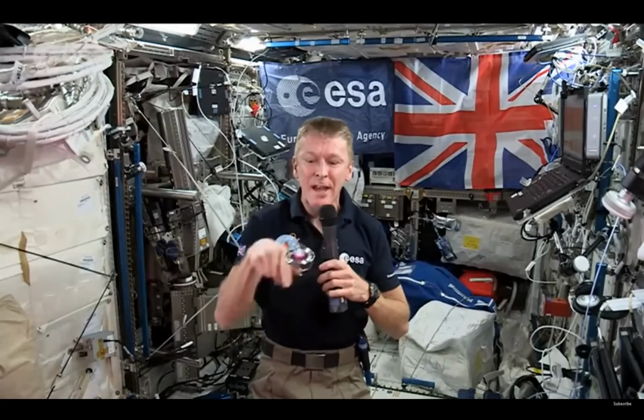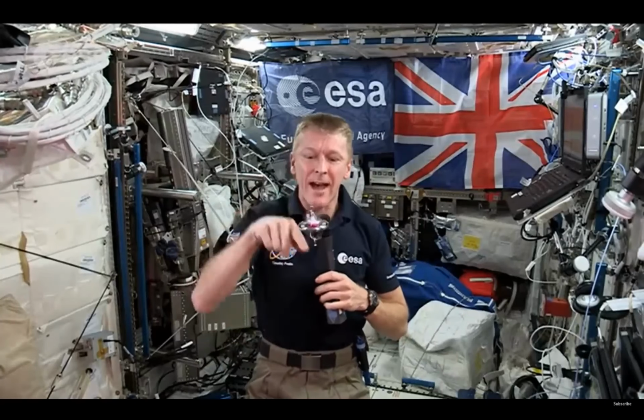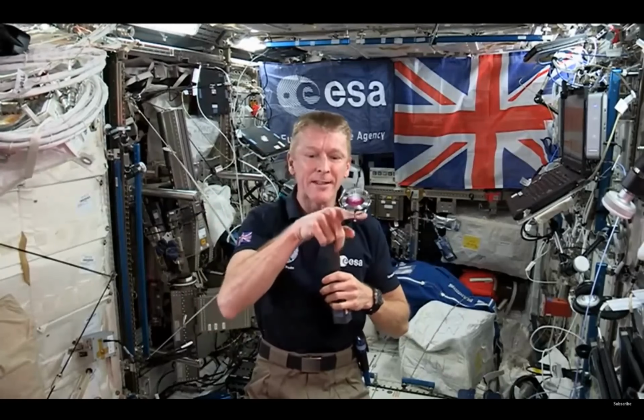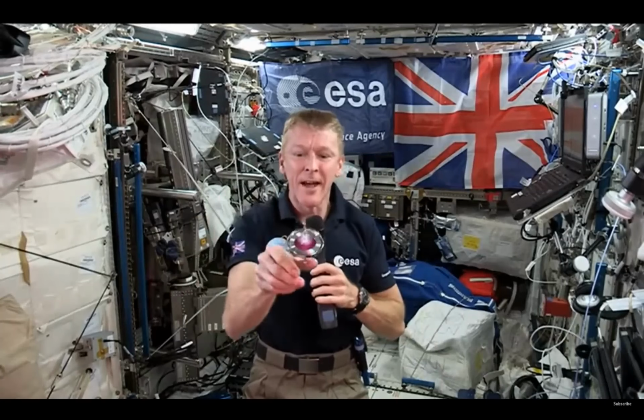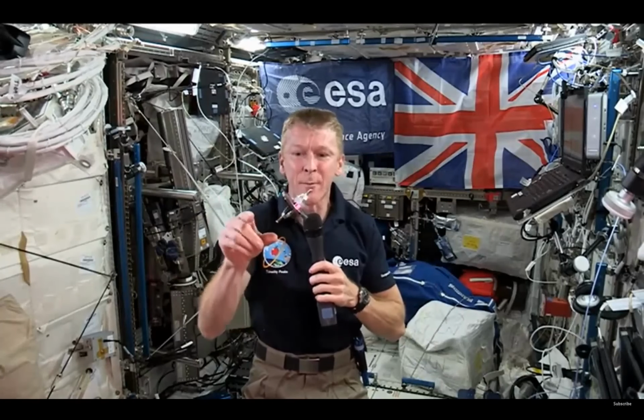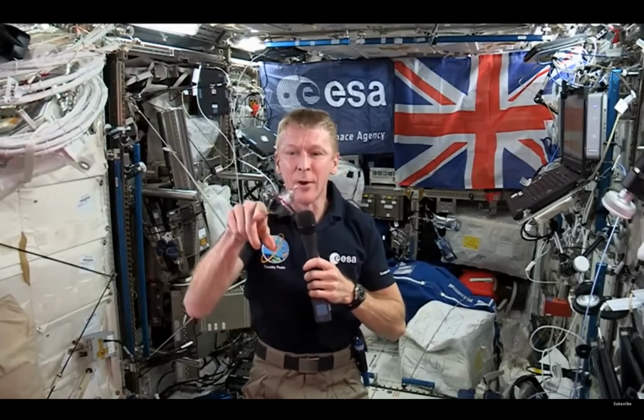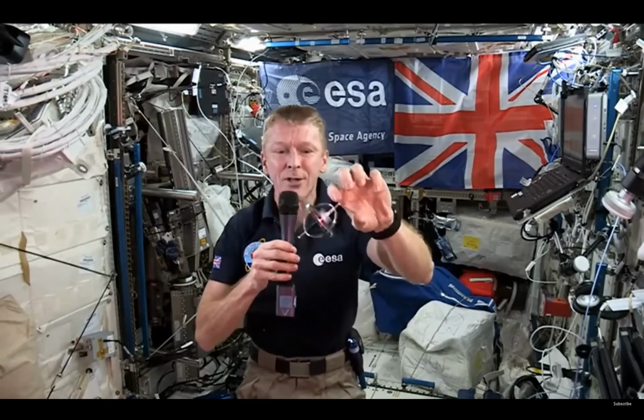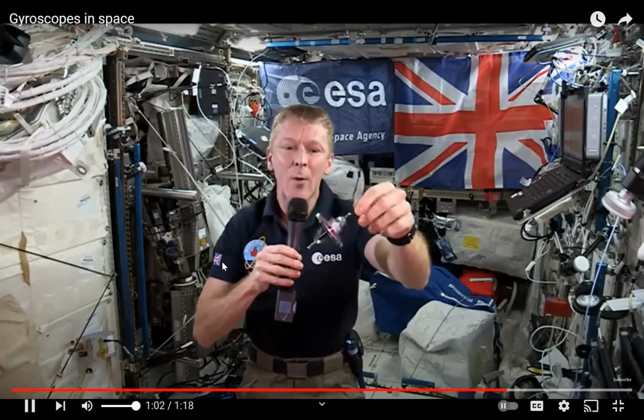So once the gyroscope is spinning, you can just see how stable it becomes. However I knock it, it's not going to change its plane. It's going to remain in the same plane. I can put it physically into a different plane and tap it again, but it will still hold that same plane, and it's much more stable. So it just gives you an idea of how we use spin stabilization and gyro stabilization for control on board the International Space Station.